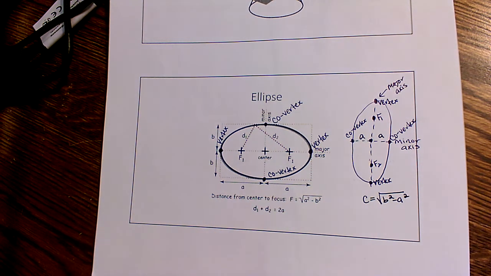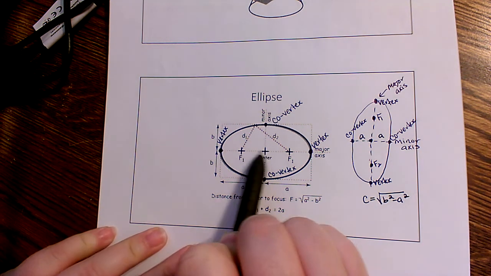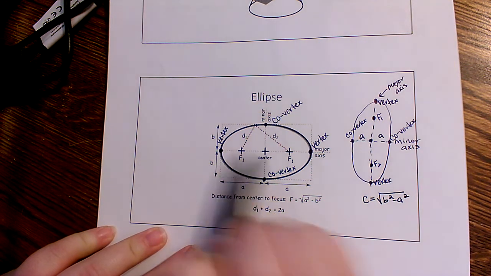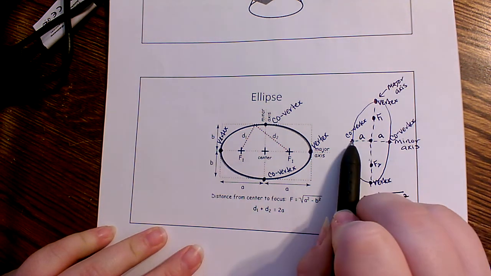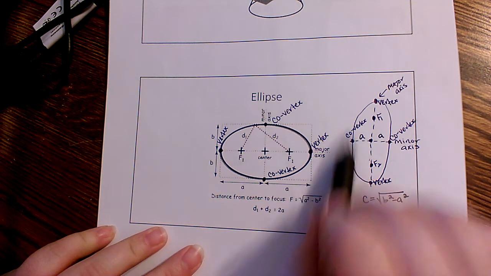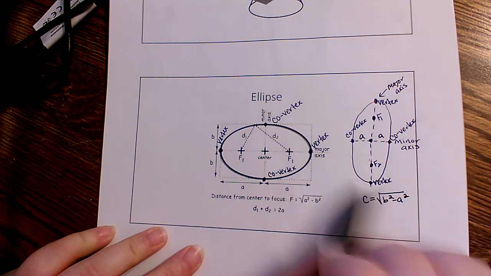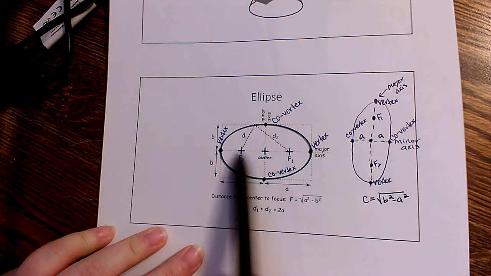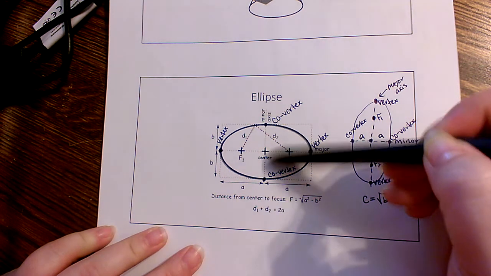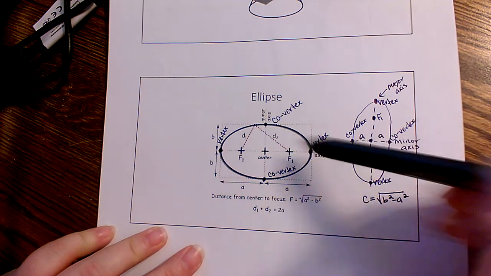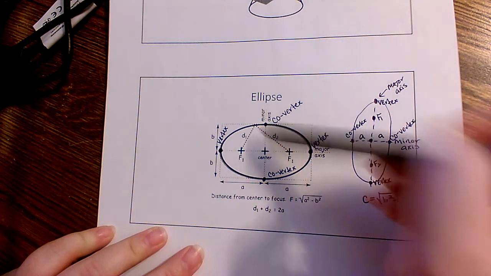Usually when I'm going to graph an ellipse, when I'm given an equation, I find that center point first. From there, I find this horizontal distance from the center to the vertex, or it could be from the center to the co-vertex, depending on if it goes horizontally or vertically. So then I find this a value, and then I find the b value going vertically. And once you have those 4 points, then you can draw your ellipse on your graph.